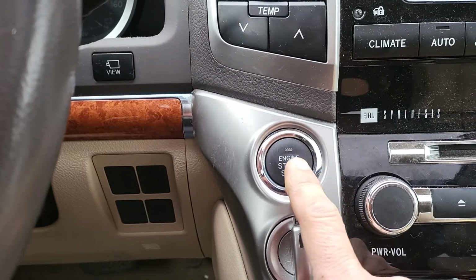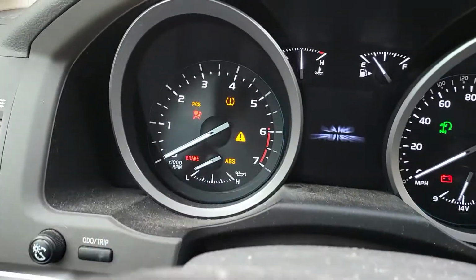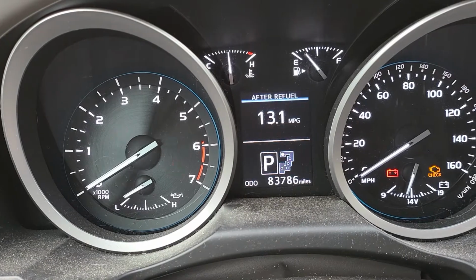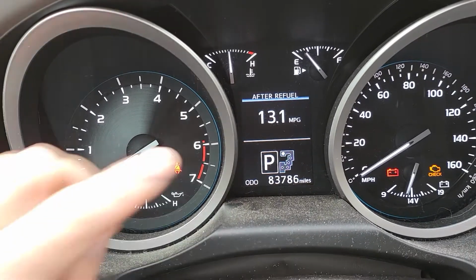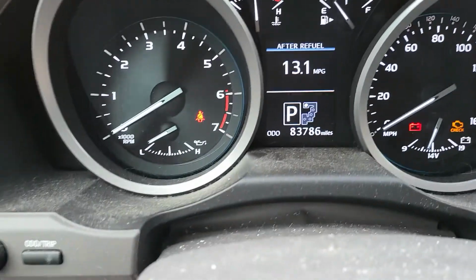So what you can do is turn on the power 2 times, just to check, see if it's on trip A or ODO. Right now you can see it's on ODO. So you want to change that to trip A.